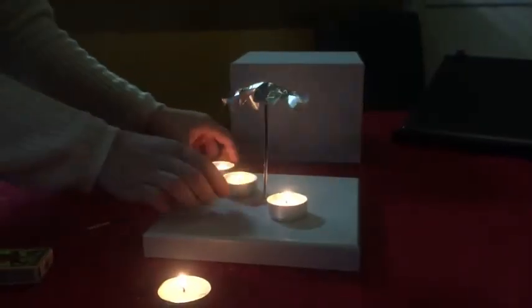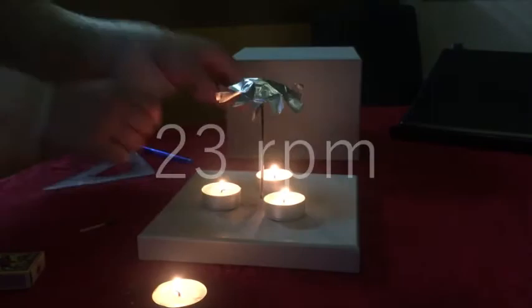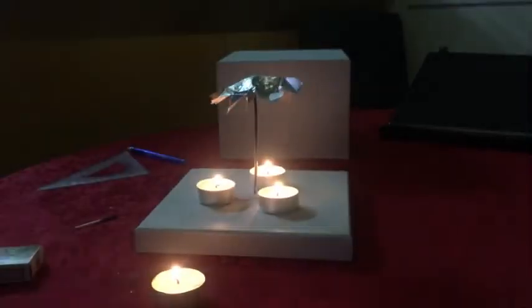We added a third candle. We noticed a slight increase in speed compared to the 2 candles, but not that much. It made 23 revolutions per minute. We added a fourth one. It made 26 revolutions per minute, barely a difference from 3 candles.